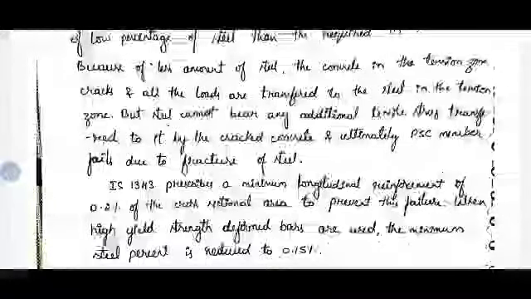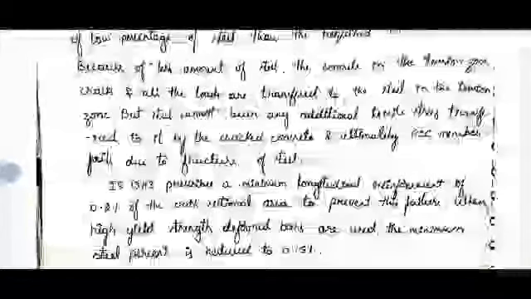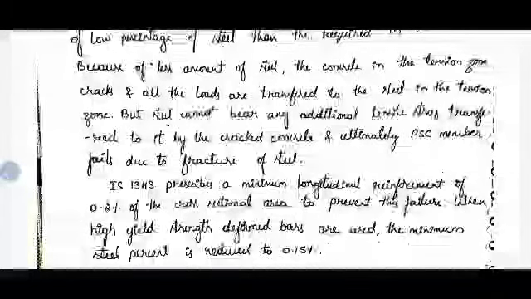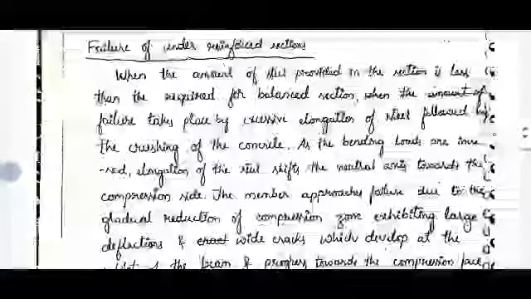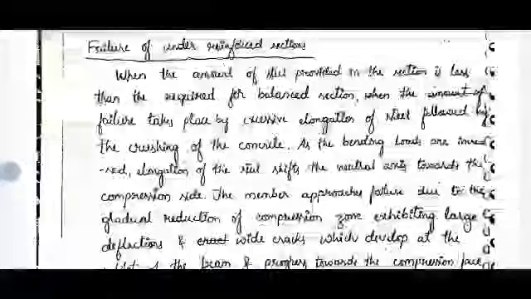How do we calculate 0.12% of cross section in RCC? Similarly, here we are going to provide 0.2%. If we are using high strength steel, it is 0.15%. So next one is failure of under reinforced section.